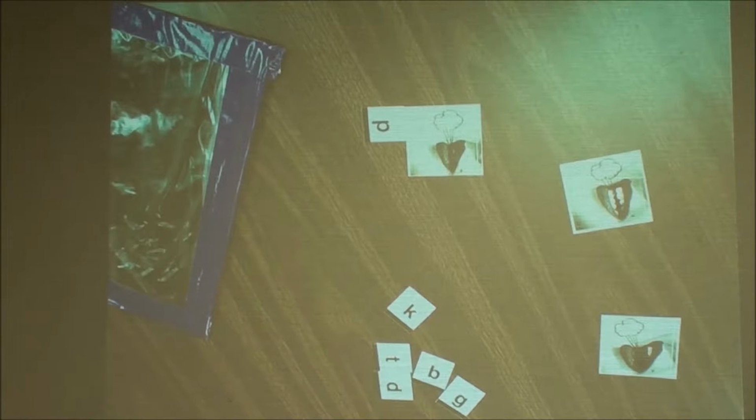Okay. I want you to try to think. Remember we talked about sisters? Yes. Well, P, the quiet lip popper, has a sister. It's also a lip popper, but she's going to be noisy. Okay. So let's see if you can discover what that is.